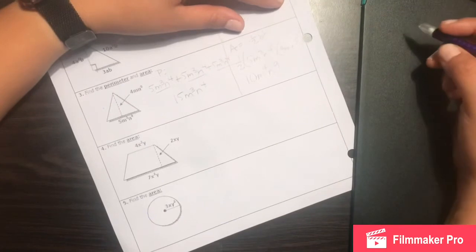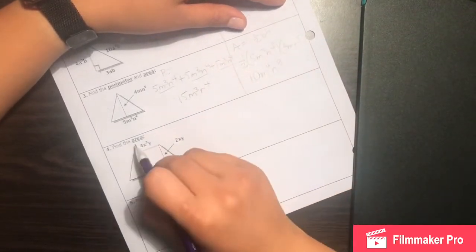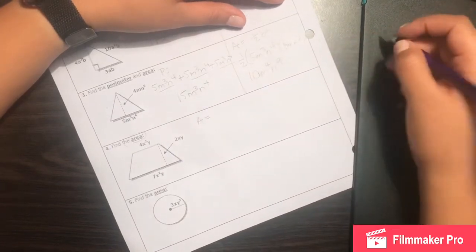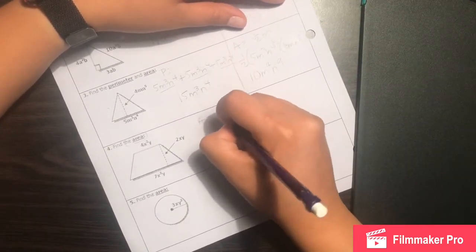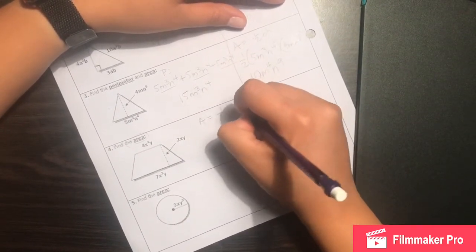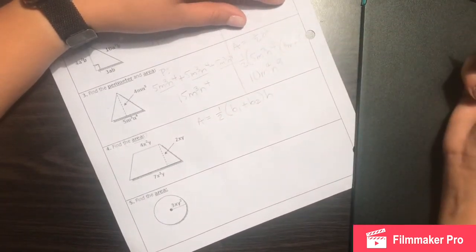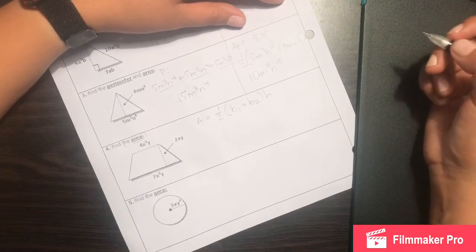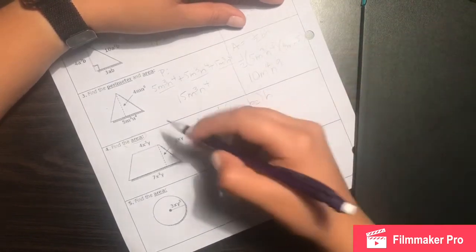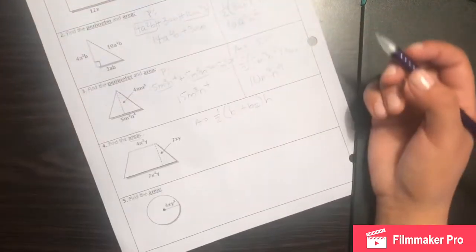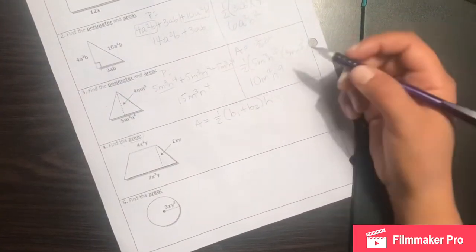Trapezoid formula. So they only want us to find the area here. The area formula for a trapezoid is 1/2 parentheses base 1 plus base 2 times the height. Okay, so it takes the same idea of a triangle, 1/2 base times height, but there are two bases, so we add those two bases together. And to be honest, I just thought of that, so yay.